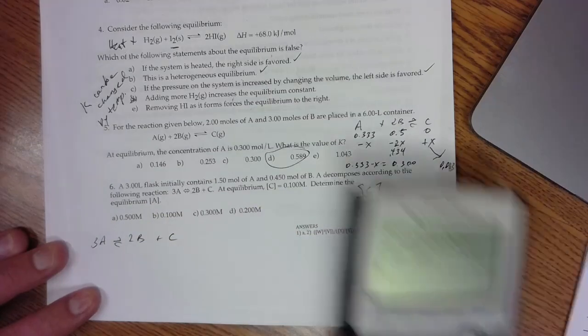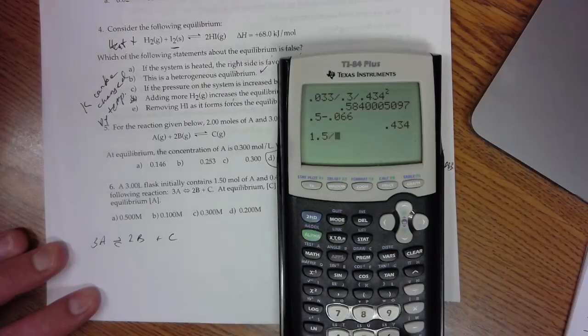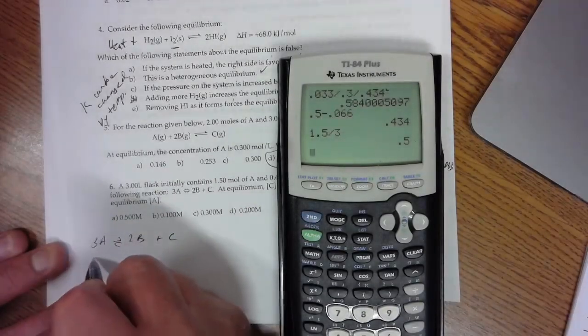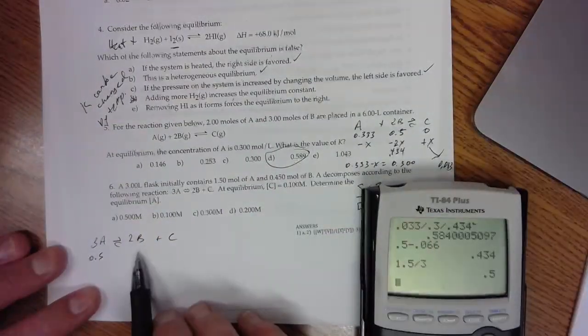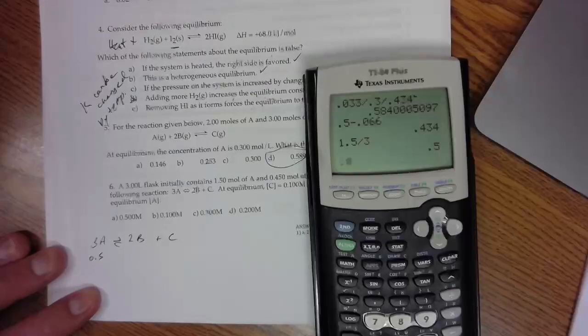Initially, we got to do this again. 1.5 divided by 3, that's going to be 0.5, right? That's going to be 0.5 initial. And then we have some of B, but none of C. So 0.45 divided by 3.